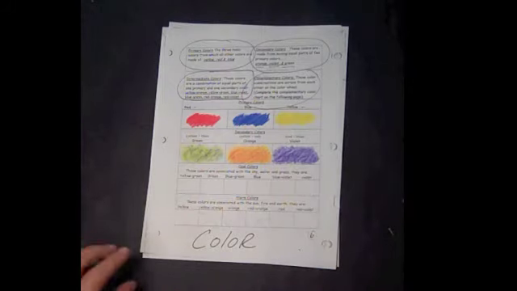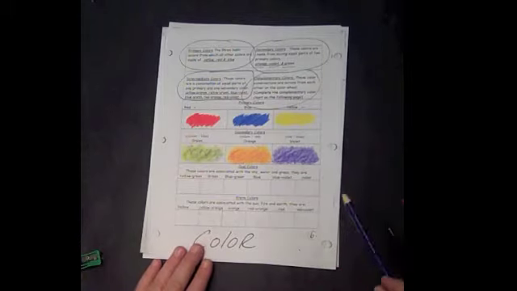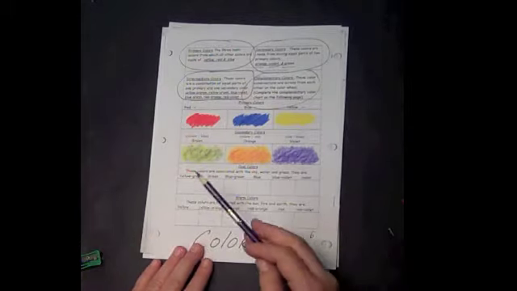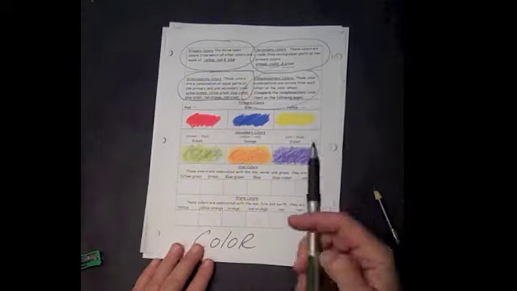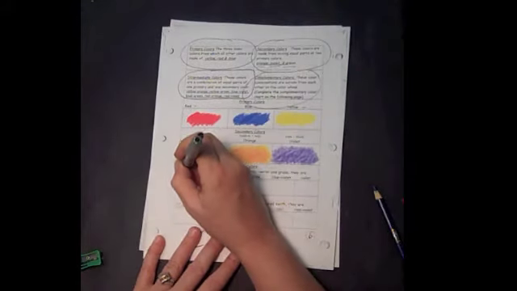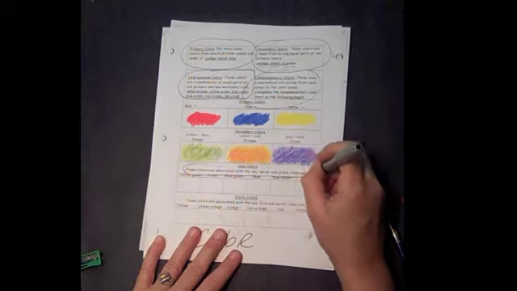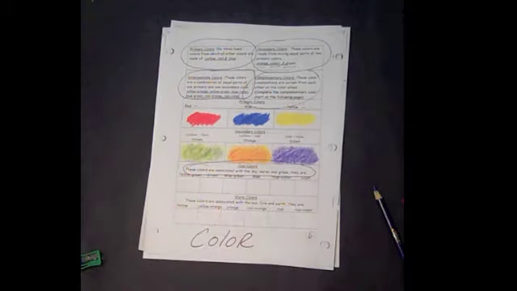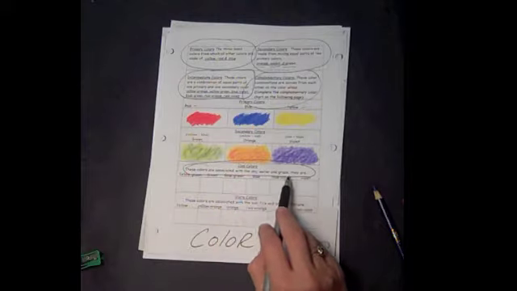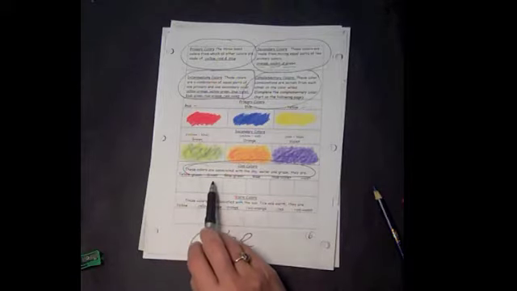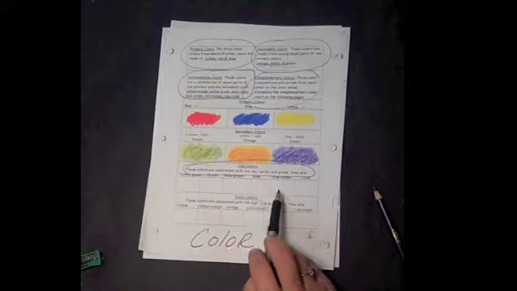Okay, now we're going to do cool colors. Cool colors, you're going to circle that definition. This will definitely be on the test. Cool colors, circle the definition. These colors are associated with the sky, water, and grass. They are yellow-green, green, blue-green, blue, blue-violet, and violet.